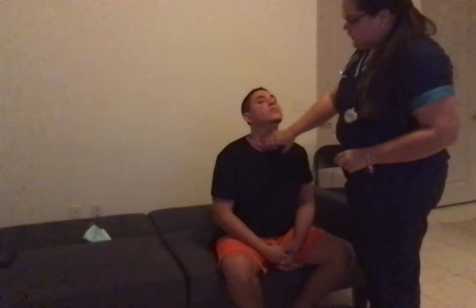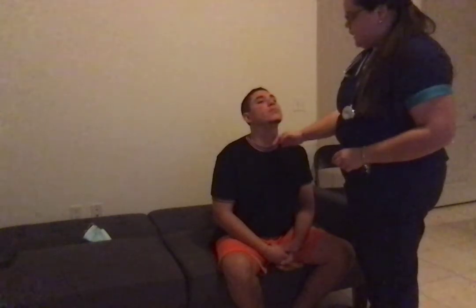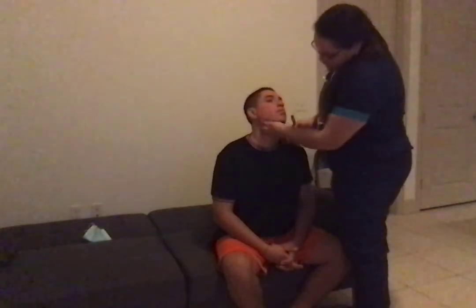And I'm going to just observe the skin. I'm going to observe if it's symmetric. I'm going to palpate the lymph nodes and make sure that nothing's abnormal. And I'm going to auscultate the carotid pulses. I'm going to make sure that I auscultate the carotid pulses one by one and not at the same time, because you shouldn't do it bilaterally.